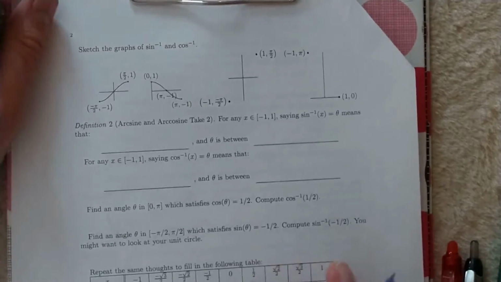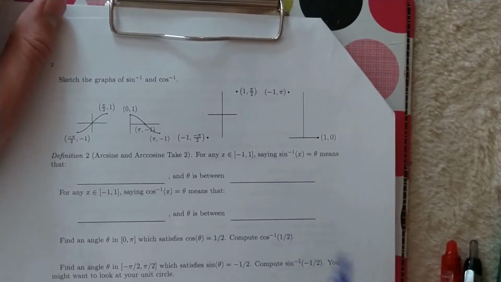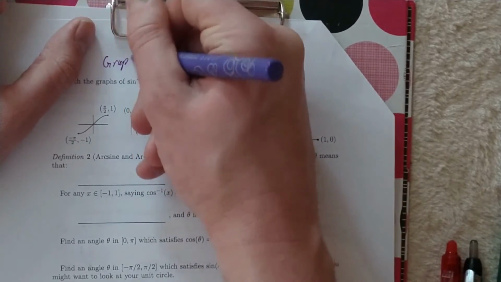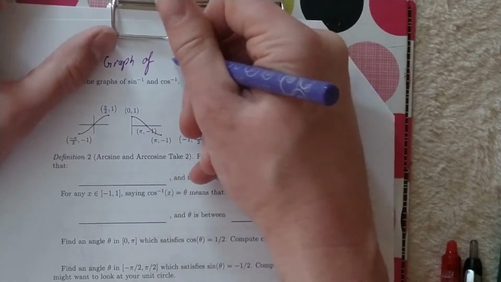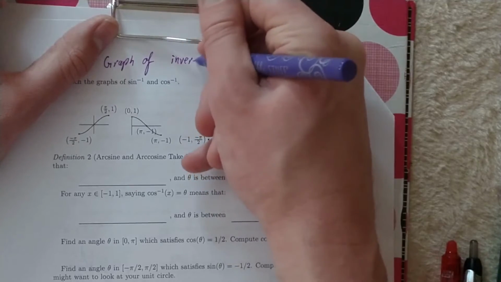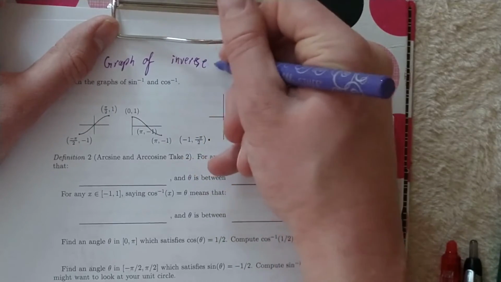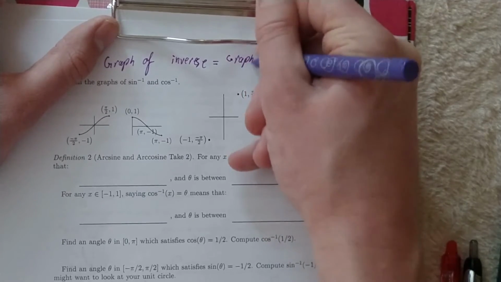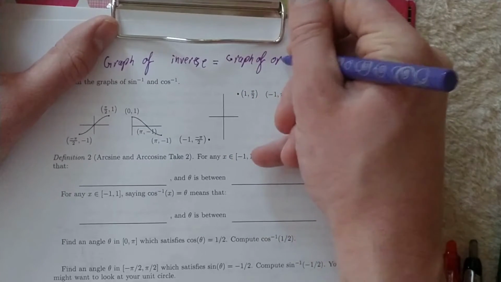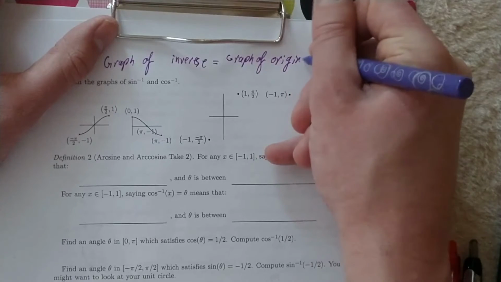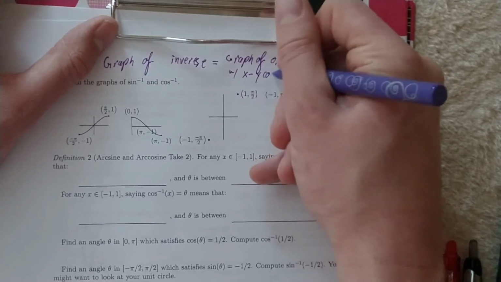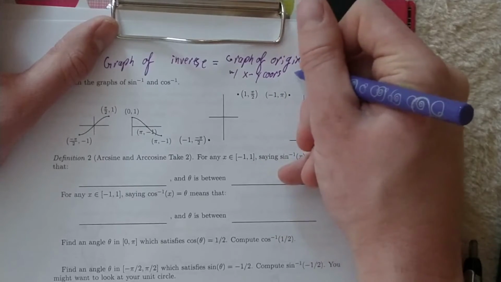So remember, how does the graph of the inverse function differ from the graph of the original function? The graph of the inverse function is the same as the graph of the original with x and y coordinates flipped.